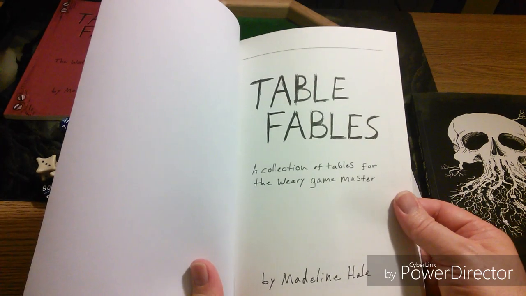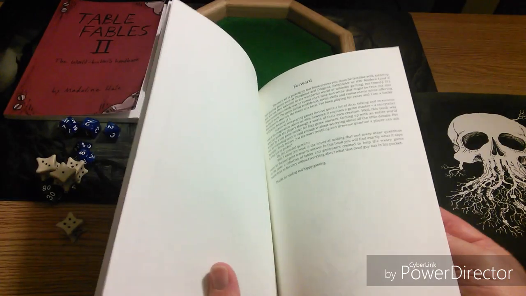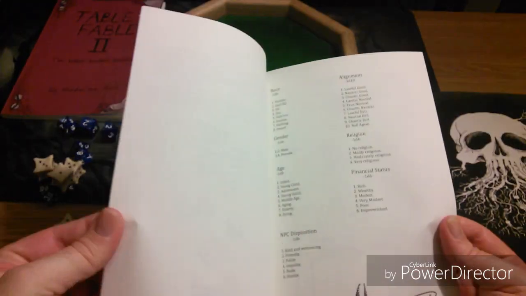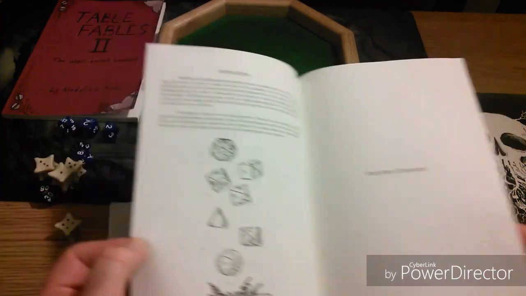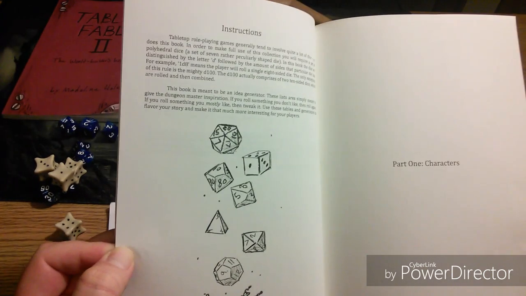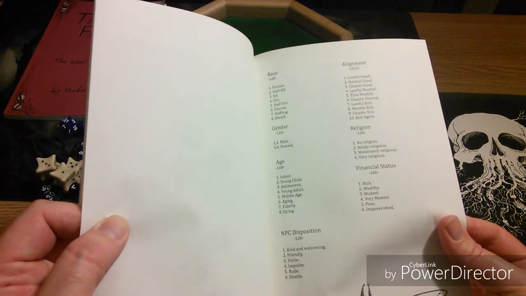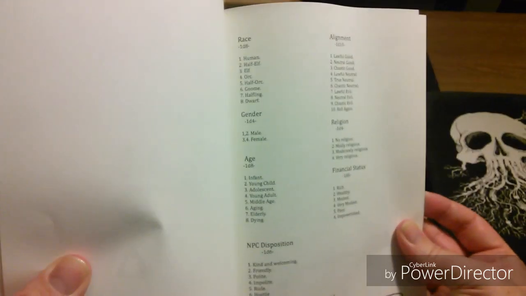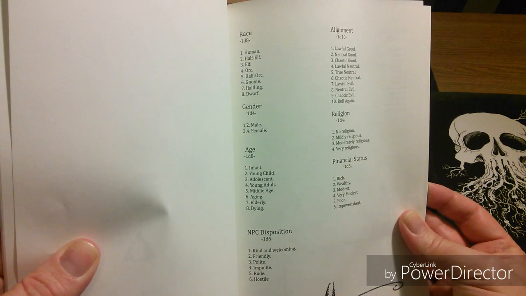Now, we have Table Fables, the introductory page here. We have a foreword. We have an introduction here. Sorry about the focus, it's quite dark. And then we're into the tables, basically. We're straight in. So these are for a good mix of perhaps NPCs or something.